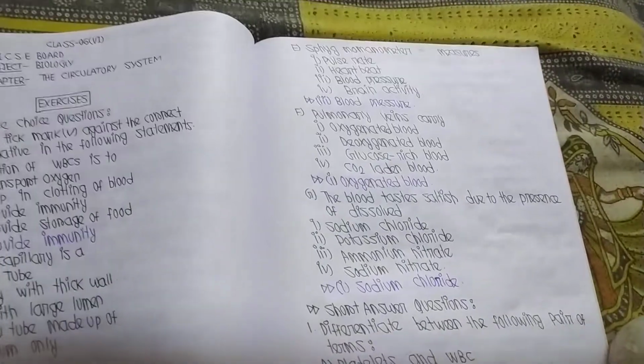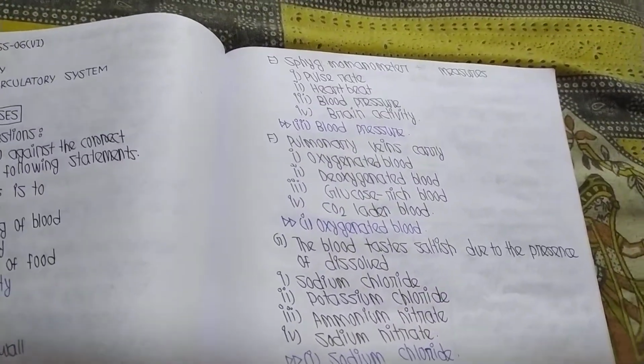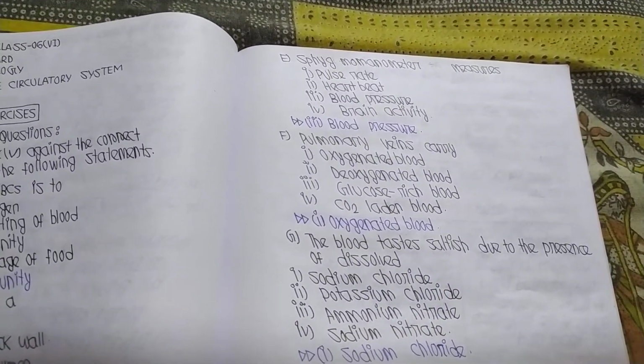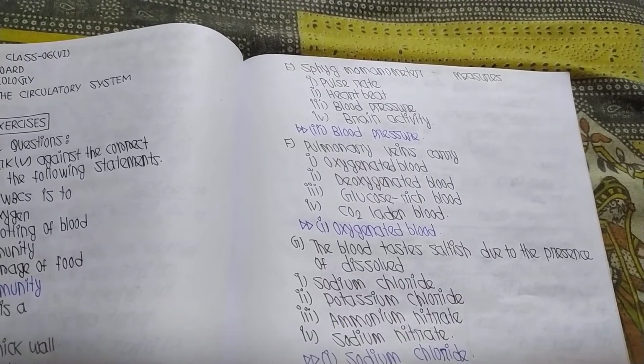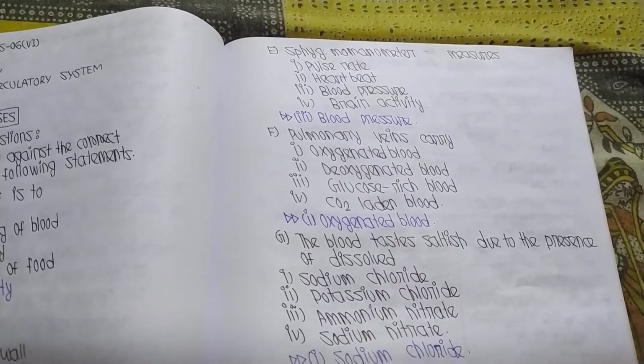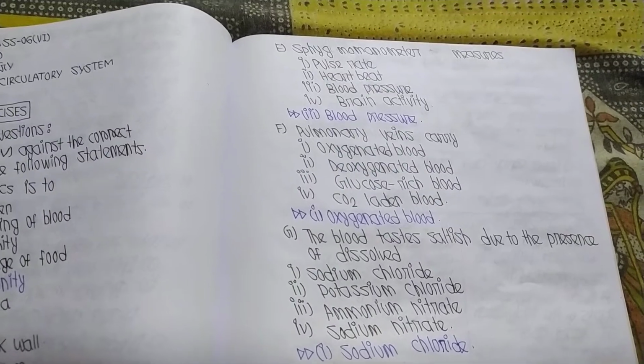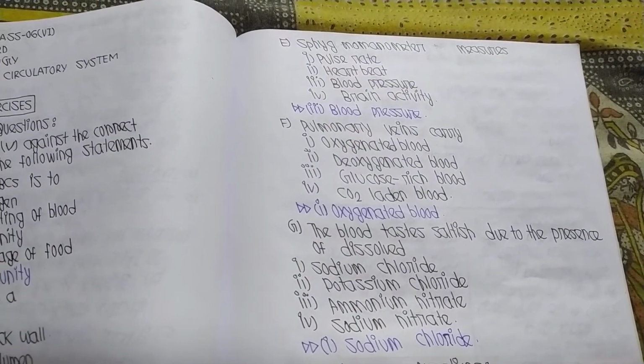Come to the next page. E. Sphygmomanometer measures: 1. Pulse rate, 2. Heartbeat, 3. Blood pressure, 4. Brain activity. The correct option is number 3.